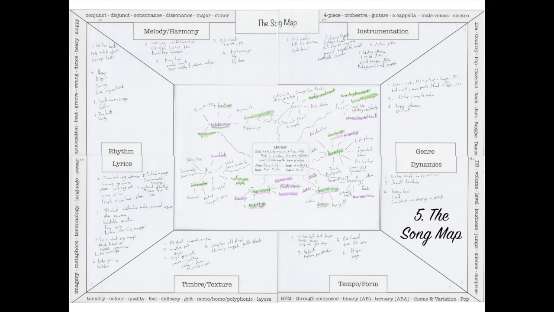And you can take a moment here to just look at how the themes, emotions, and all the elements in the mind map link into the song map. For instance, one of the themes we had was mental health. And then in the lyrics, we had mental health linking to lyrics that talk about the fact that it's okay to not feel okay.